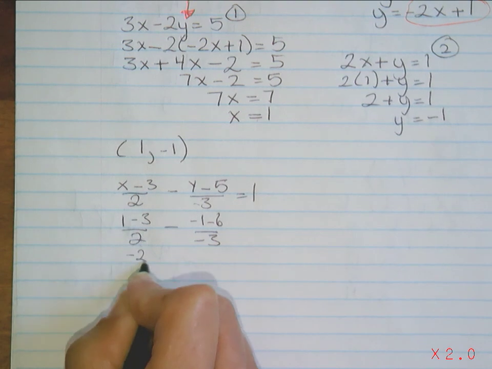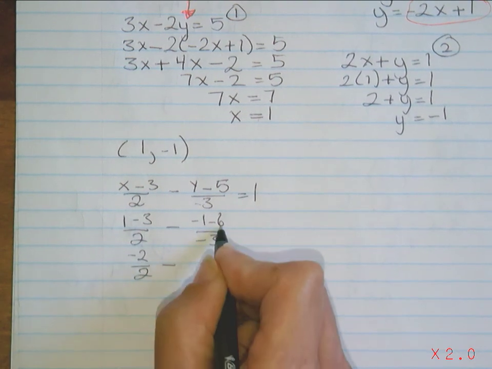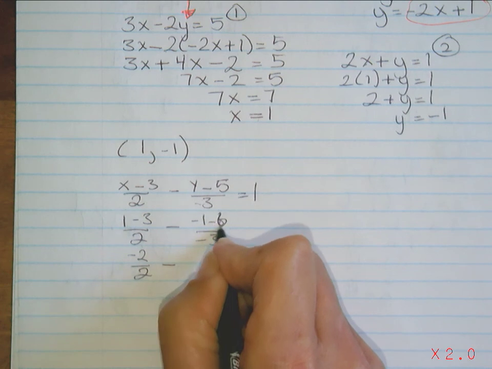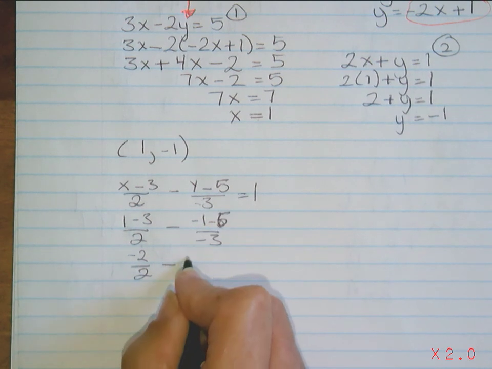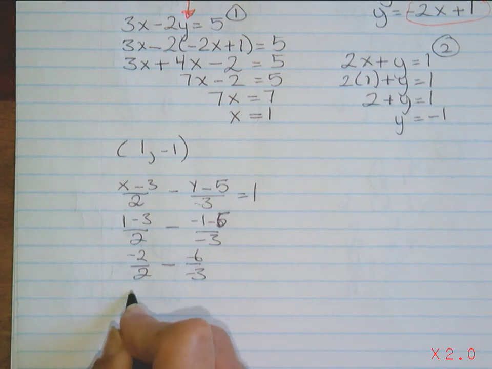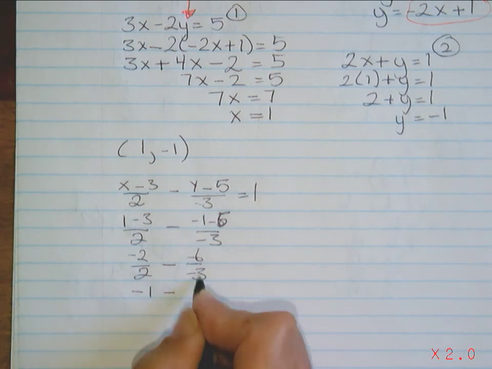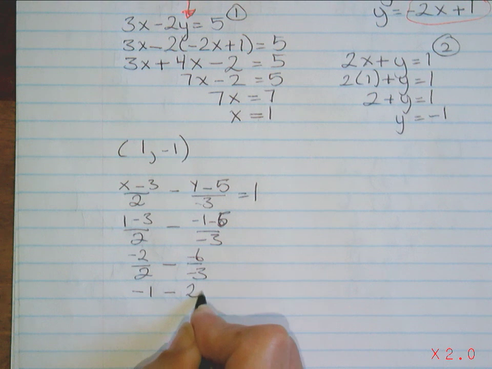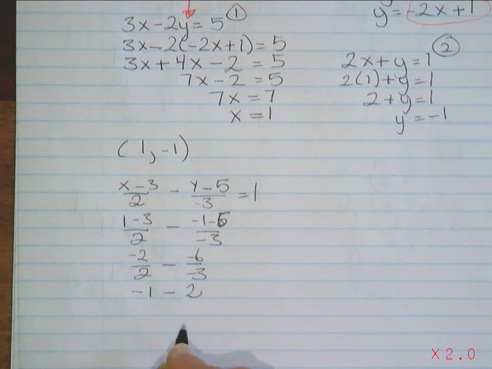That's negative 2 over 2. That's, oh, I put 6 there, it's a 5. That's a negative 6 over negative 3. Negative 1 minus 2 is negative 3, and it didn't match. Well, that's just the pits.